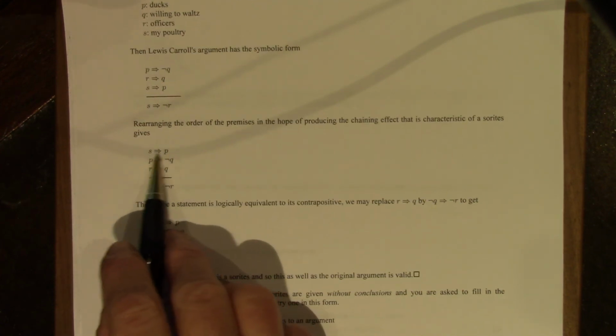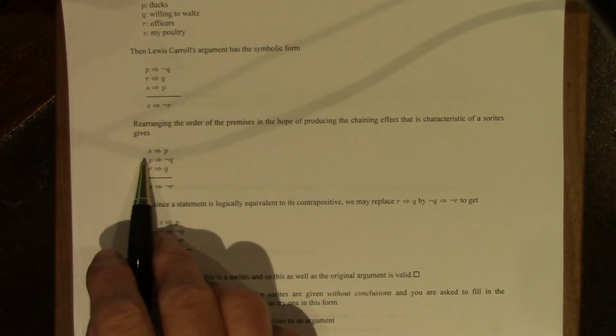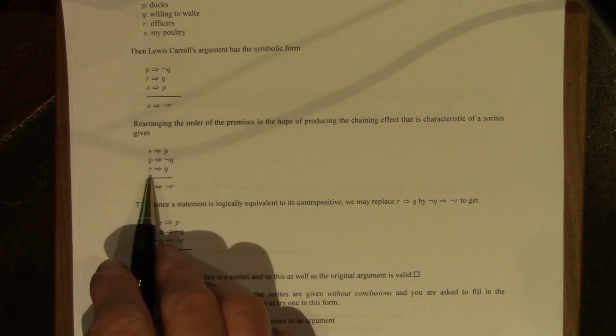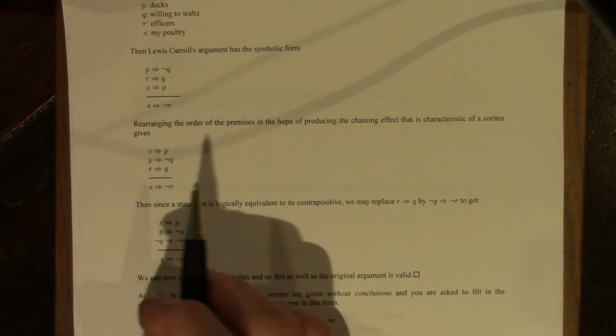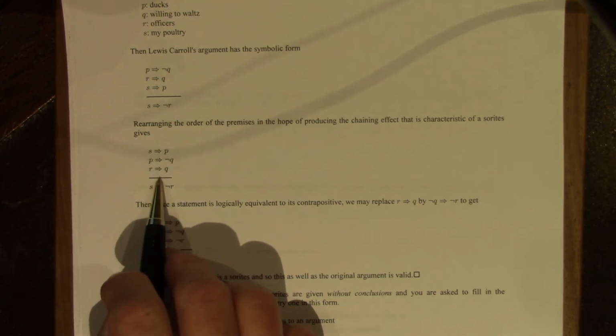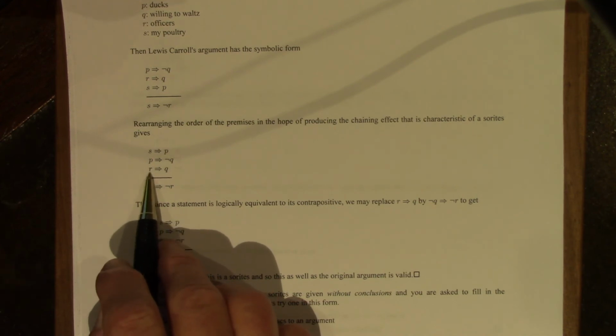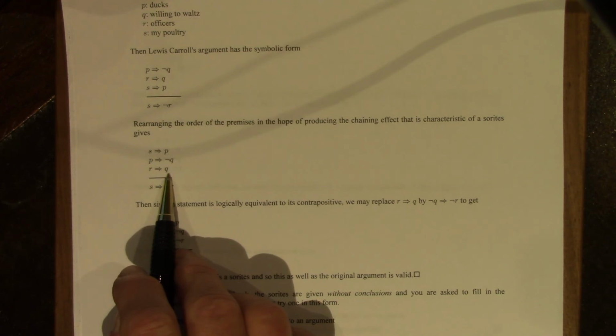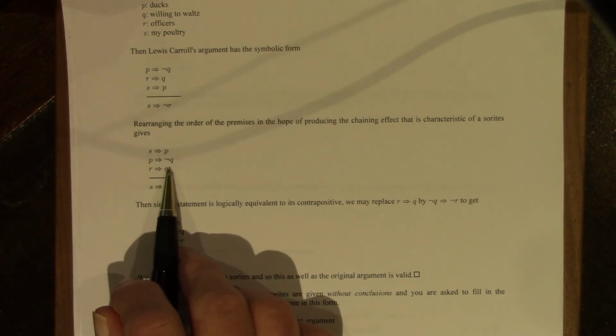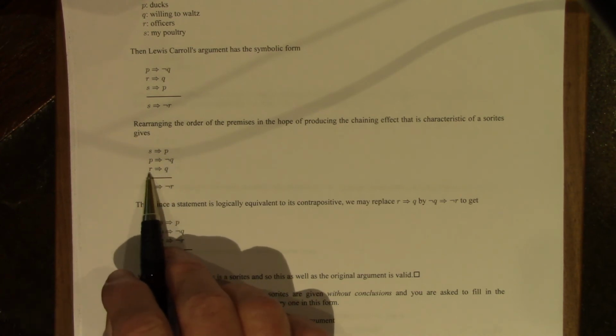Now we don't have a complete chain here. We have S implies P, P implies not Q, but then we get stuck here. What we need to make this into a chain of hypotheses, of conditionals, is for the antecedent here to be not Q rather than R. No problem, because R implies Q is logically equivalent to its contrapositive, which is not Q implies not R.